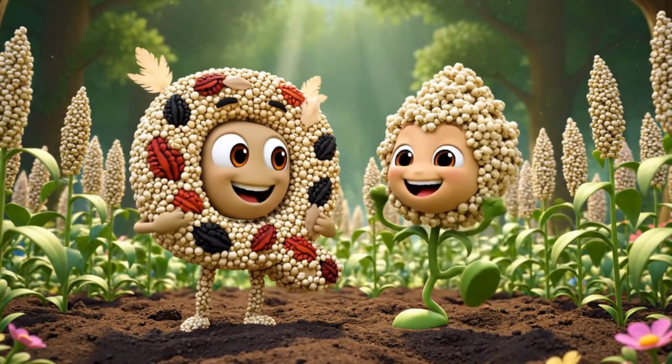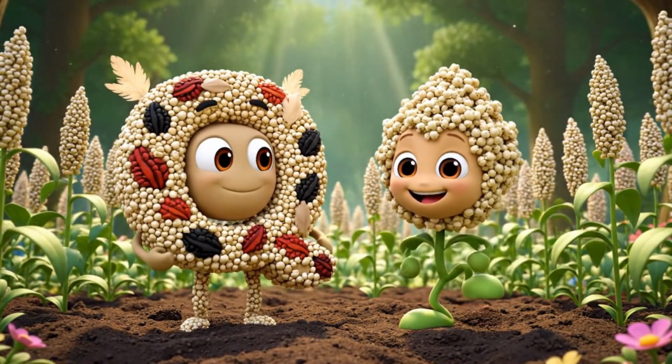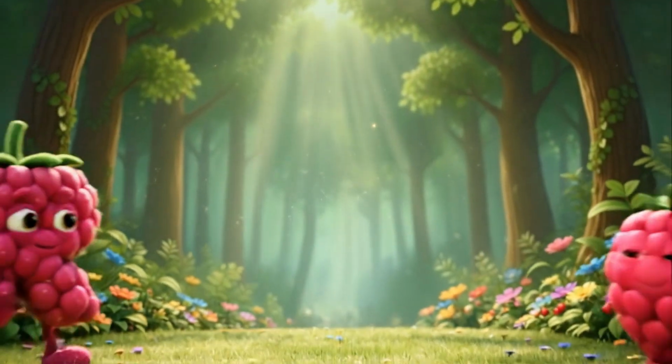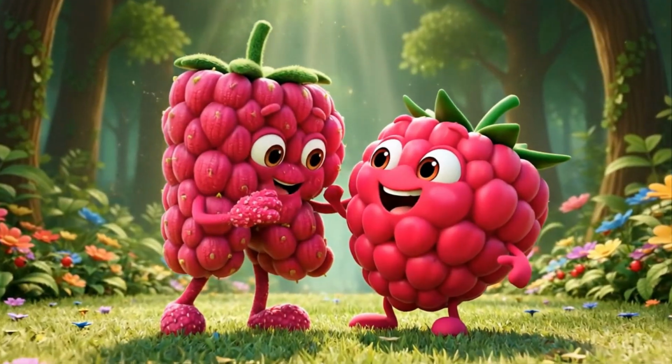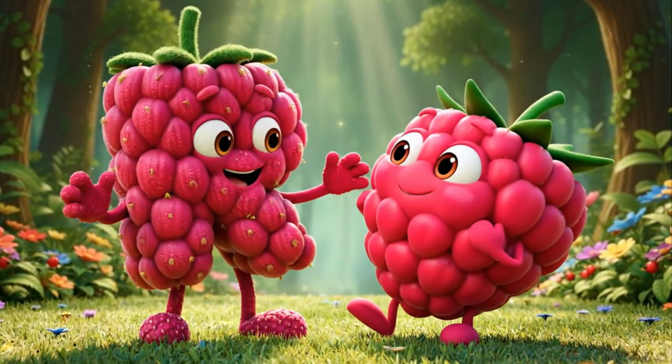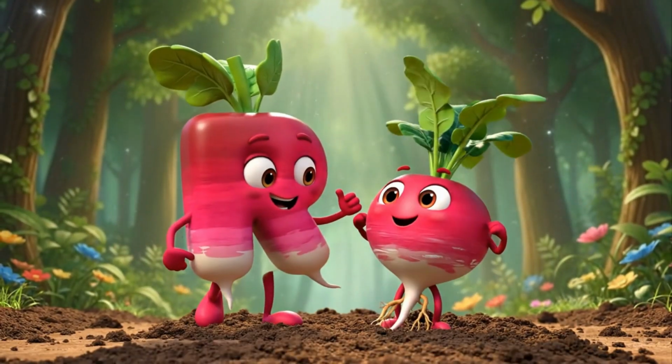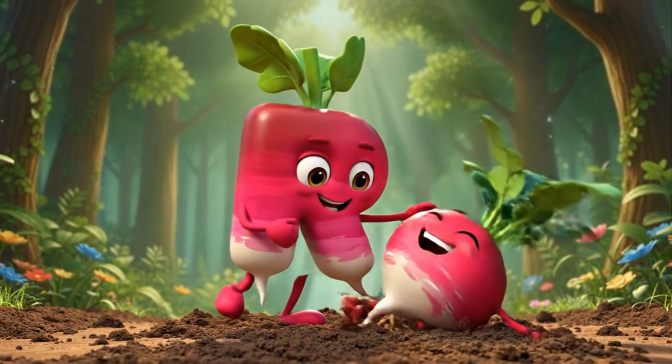Q is for quinoa. R is for raspberry. R is for radish.